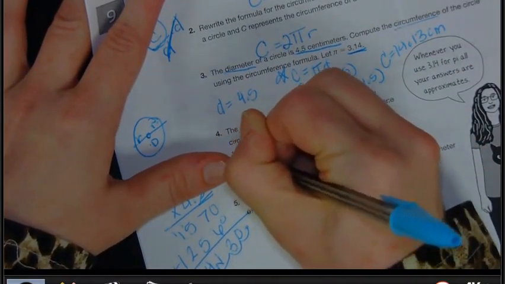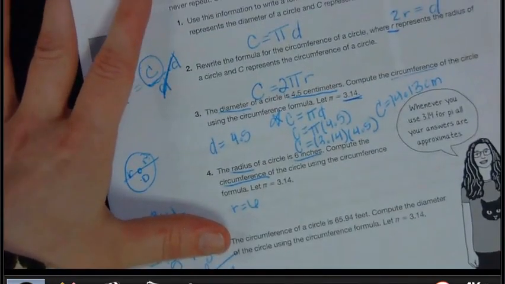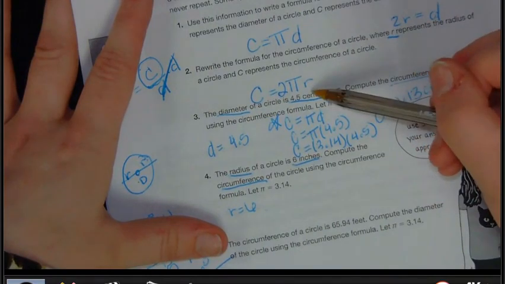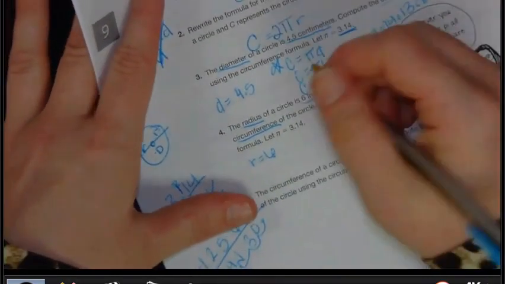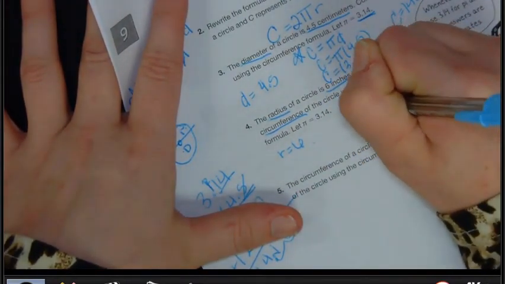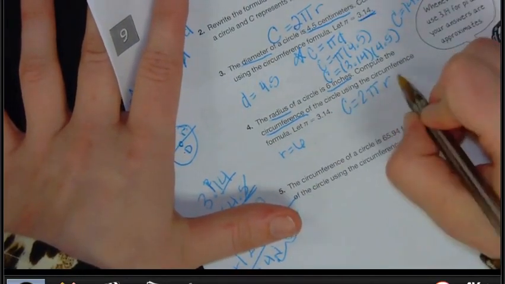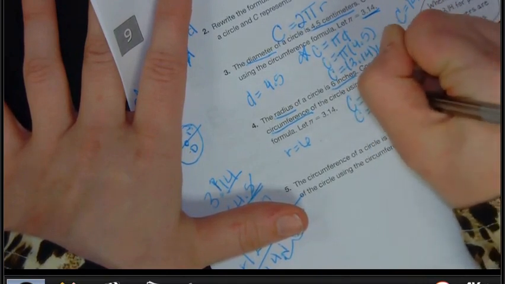All right. Number 4, I am told that the radius is 6 inches. So R is equal to 6. And I want to find the circumference. So I'm given R, and I notice that this formula here has the letter R in it. So that is the formula I'm going to use. I'm going to write my formula down. C equals 2 pi R. I'm going to take 6 and plug it in for R. So C is equal to 2 pi times 6.